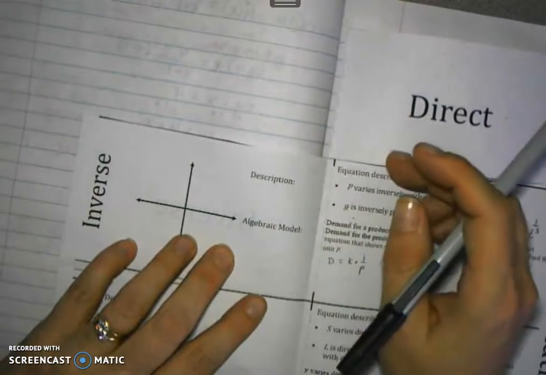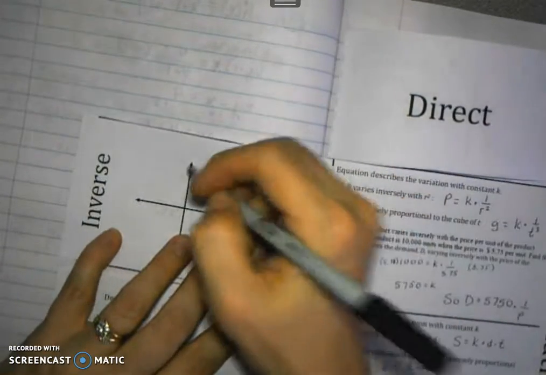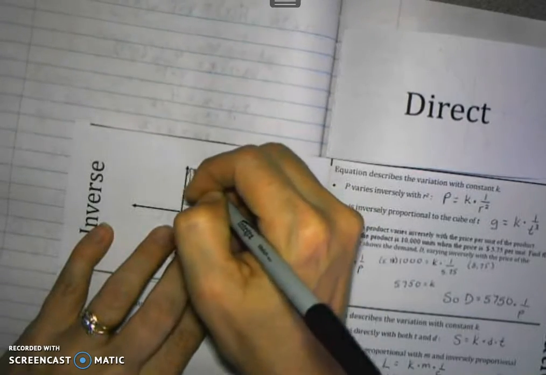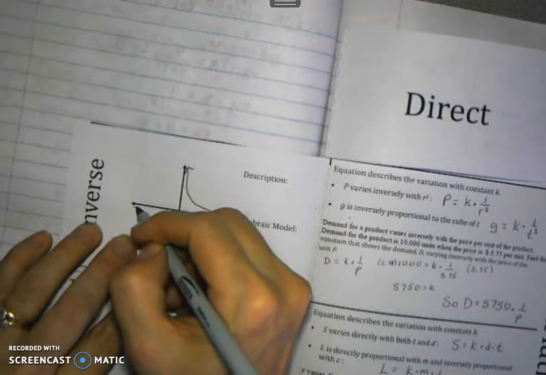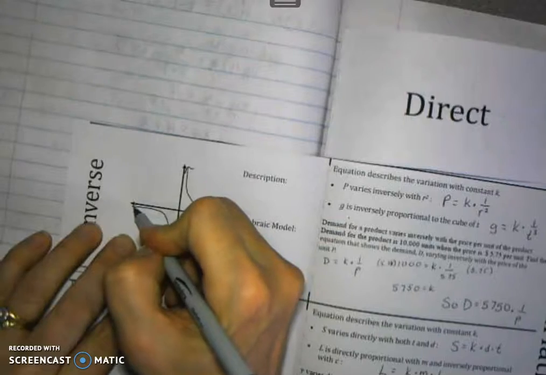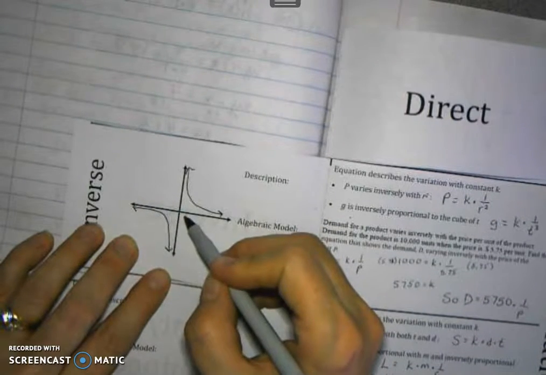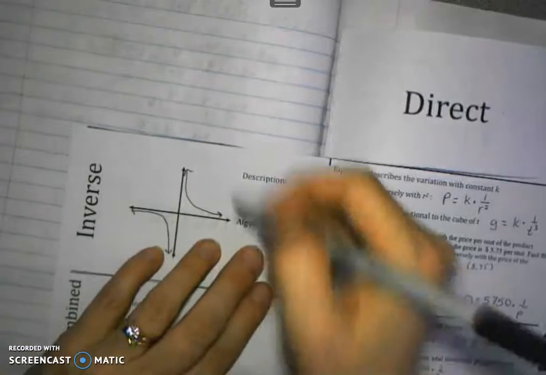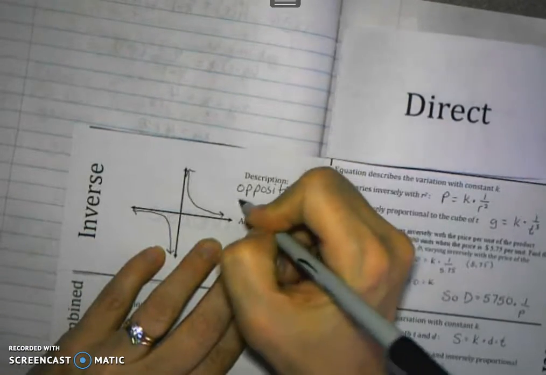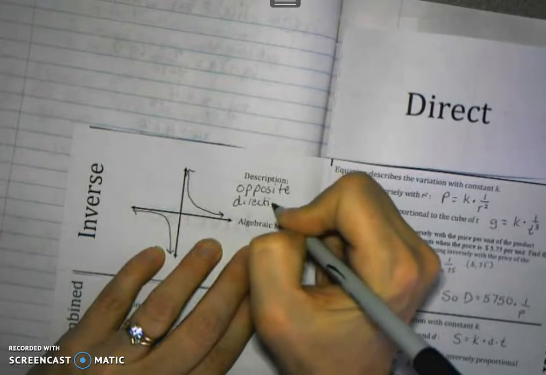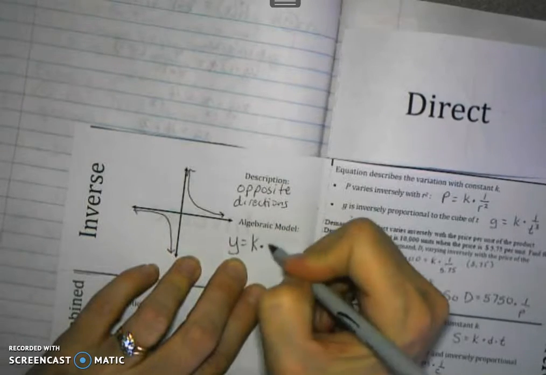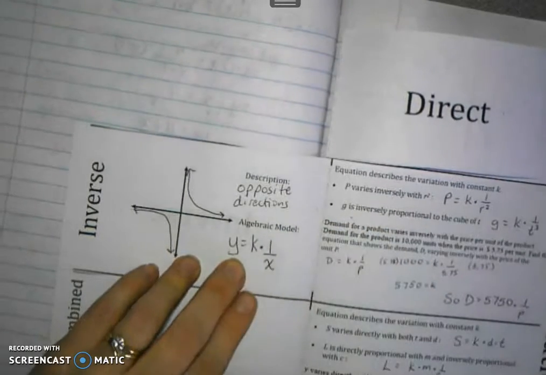Inverse variation is when they do the opposite thing. As X gets bigger, Y gets less. And as X gets less, Y gets bigger. And notice that it doesn't go through 0, 0. They go in opposite directions. And that's why it's Y equals K times 1 divided by X.